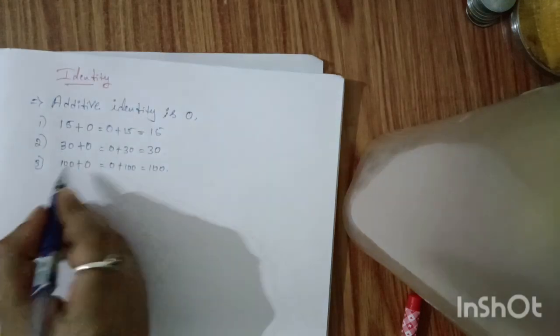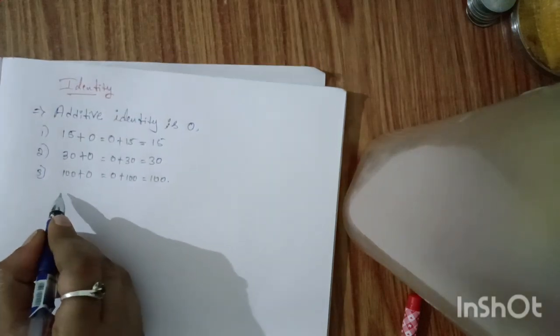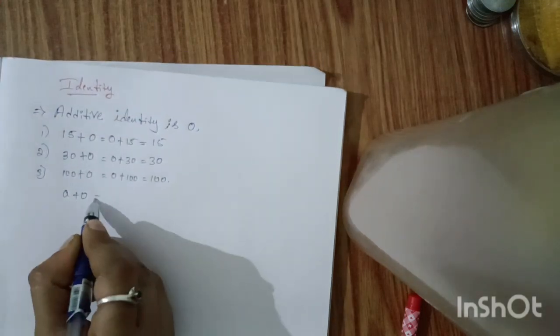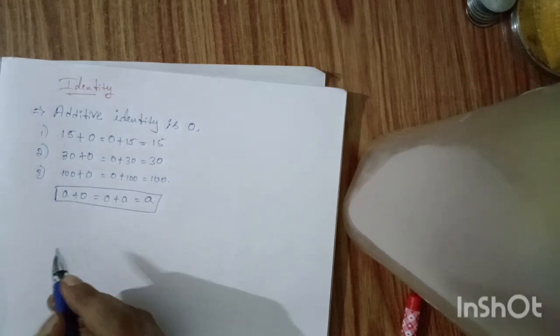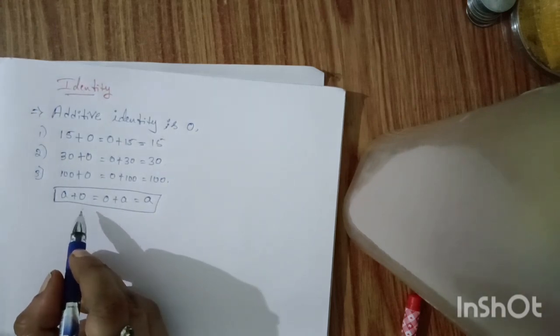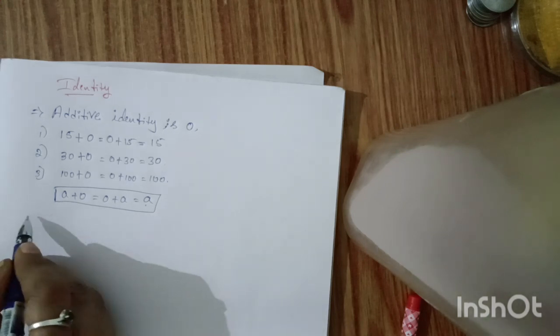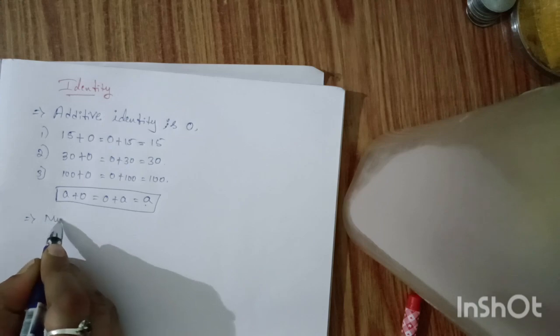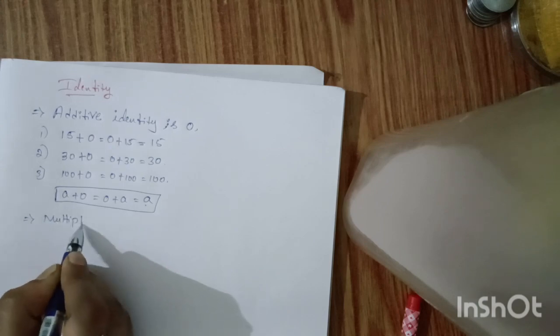It means if we write it in general form, a plus 0 or 0 plus a is equal to a only. It means if we add any whole number to 0, again we get the number itself. So this is the additive identity. Next we will move on to the multiplicative identity.